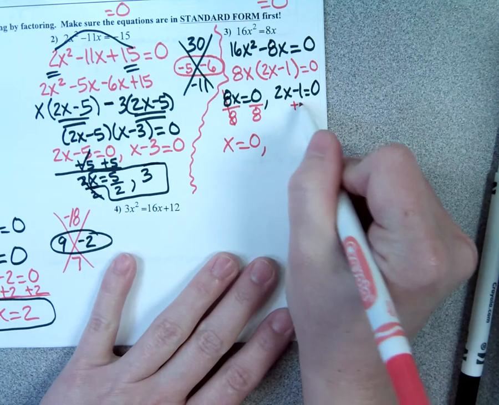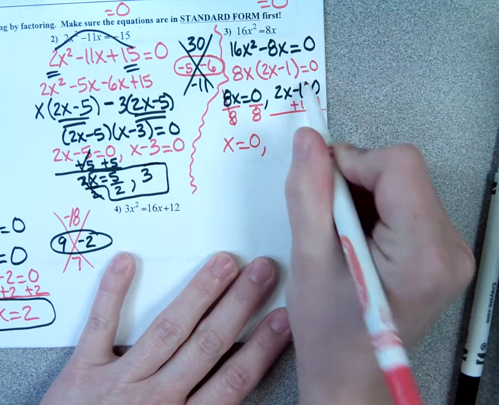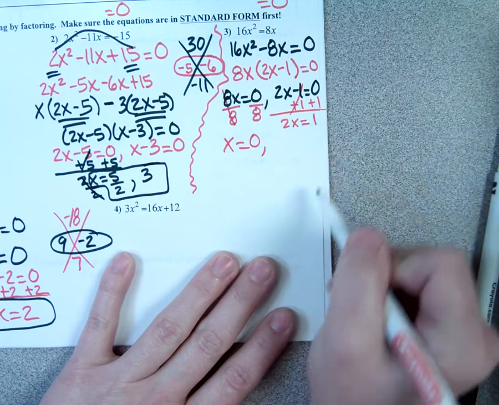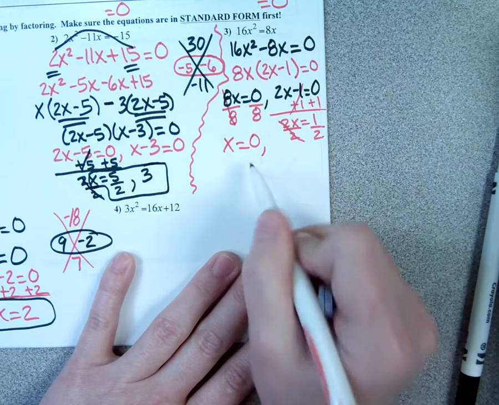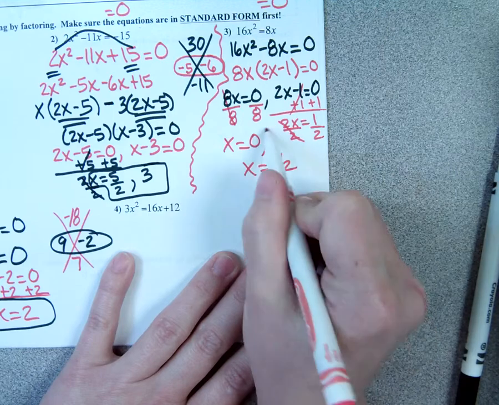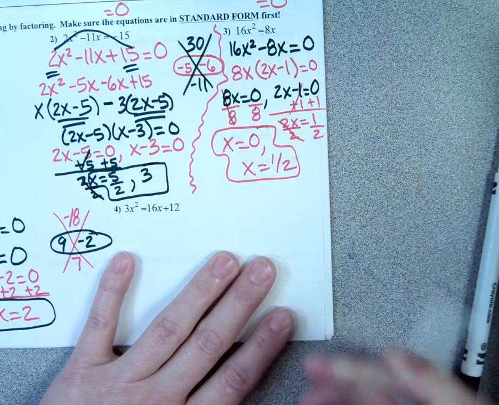1 half. First you'd get rid of the minus 1 by adding it, and that would give you 2x equals 1. And then you get rid of the multiplication by dividing. So you would divide both sides by 2, and that would give you 1 half. So x equals 0 and x equals 1 half.